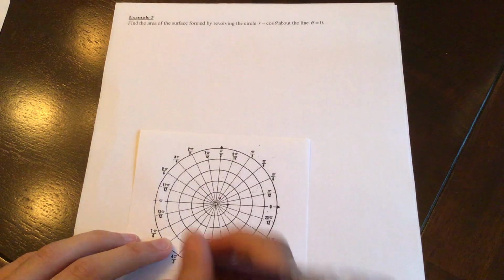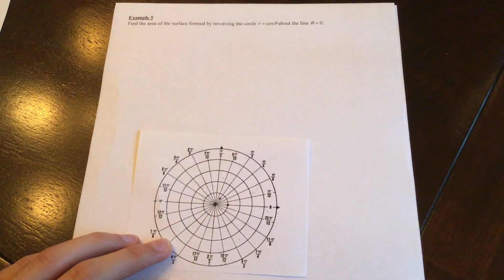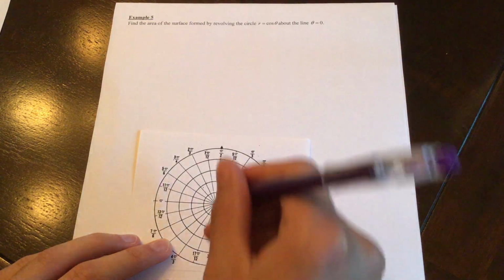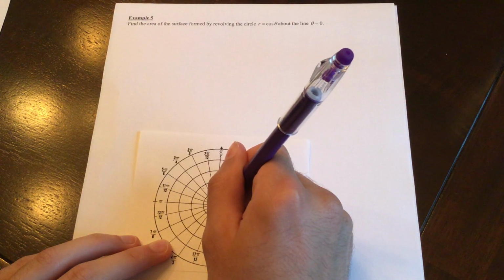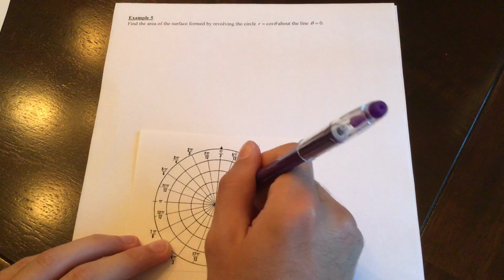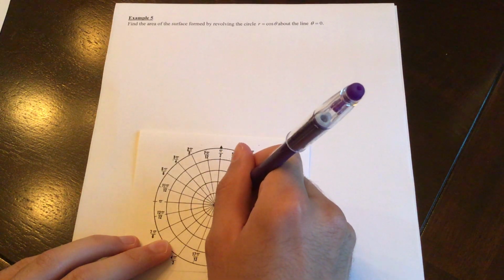Plugging in pi over 2, we get 0. Plugging in 2 pi over 3, we get negative 1/2. There we go. And then we'll just fill it in with a circle of diameter 1.